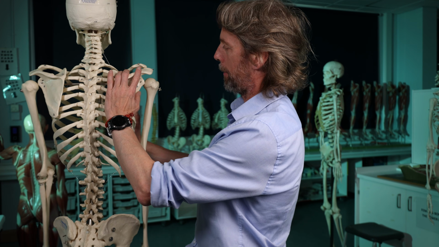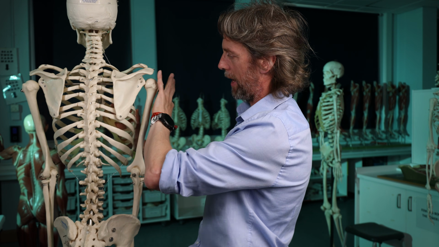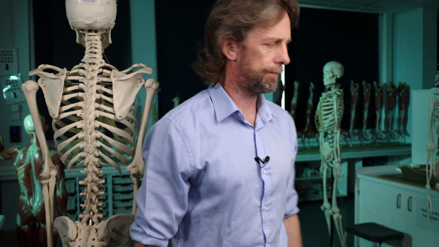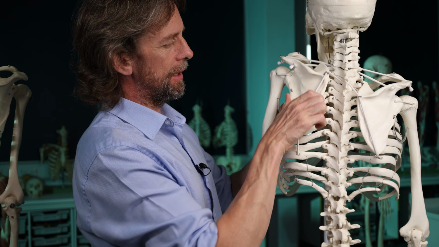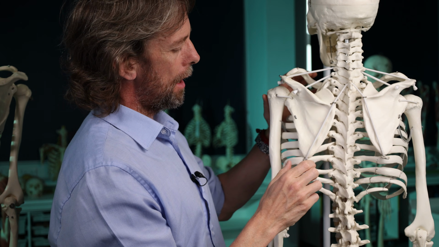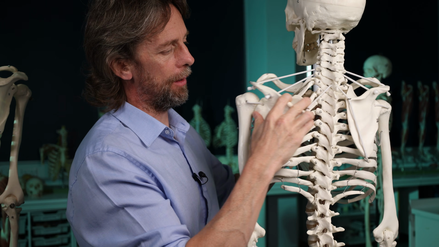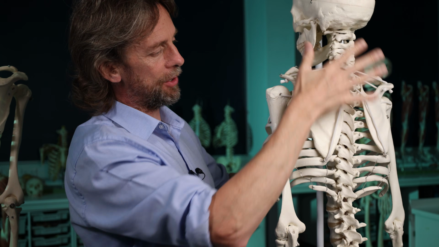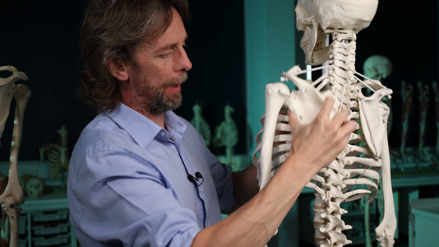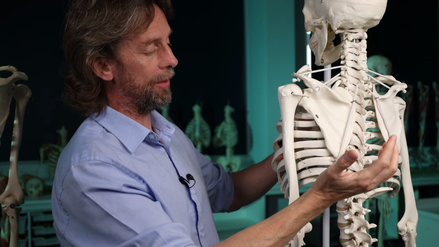And the scapula can move around, so it can slide around the rib cage. I've got another skeleton. This one is strung with elastic. So the scapula can slide around the rib cage. As I said, it's floating upon the rib cage. Imagine muscles here holding it in place. So then these muscles can change length, so we can move the scapula around the rib cage.